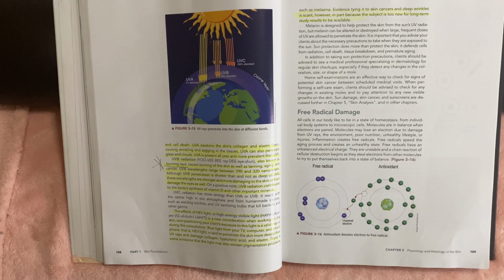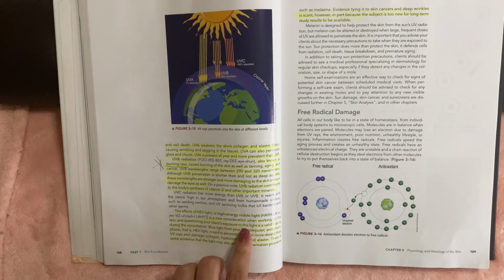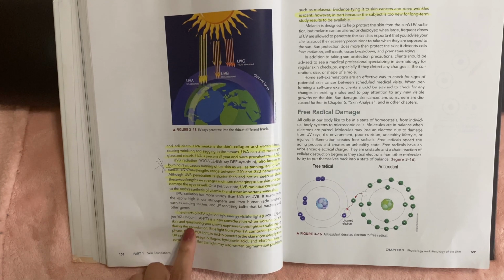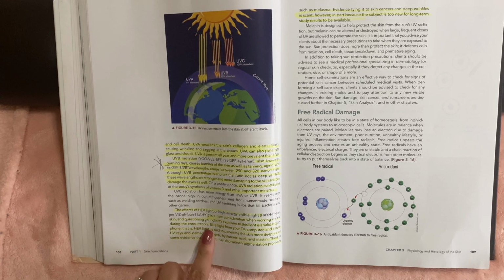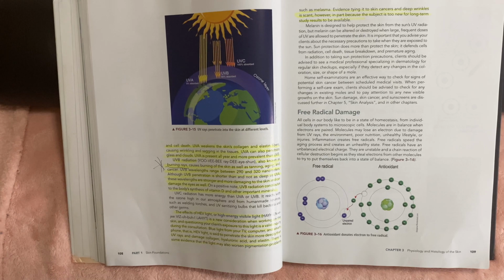The effects of HEV light, or high energy visible light, are a new consideration when working on the skin, and questioning your client's exposure to the light is a valid inquiry during consultation. Blue light from your TV, computer, or even our smartphones, which have HEV light, is said to penetrate the skin more deeply than UV rays and damage collagen, hyaluronic acid, and elastin.